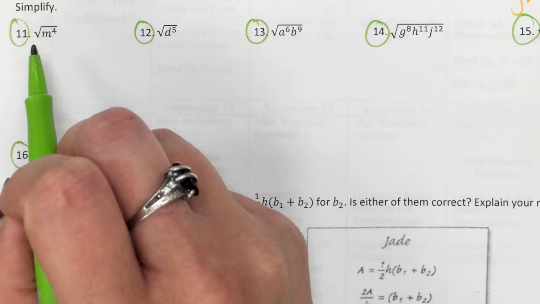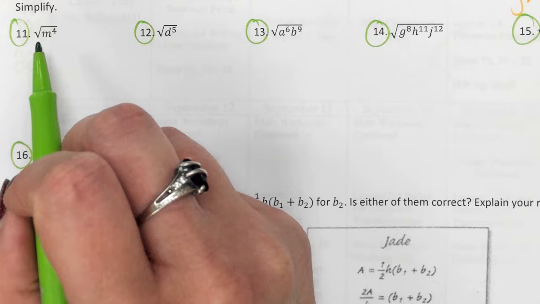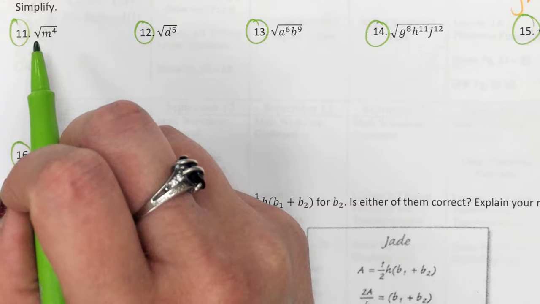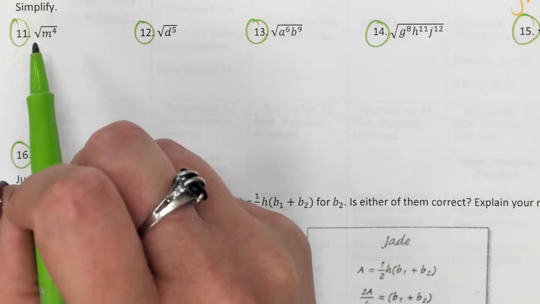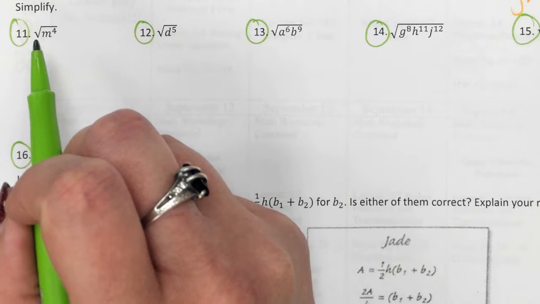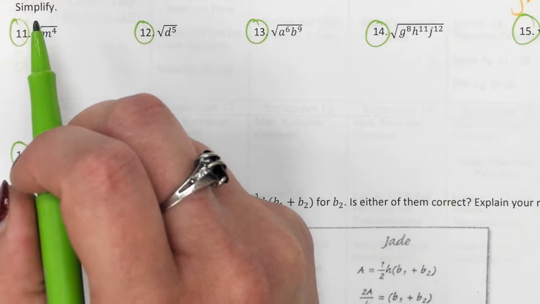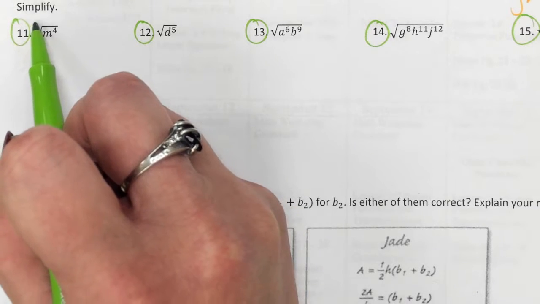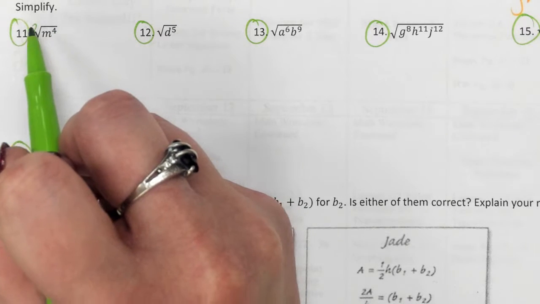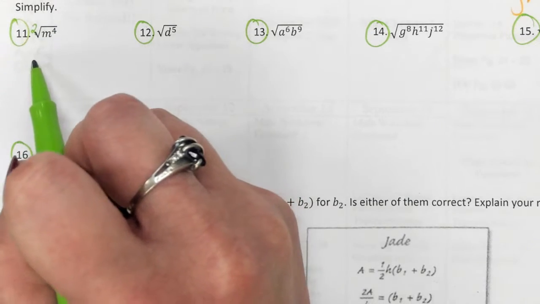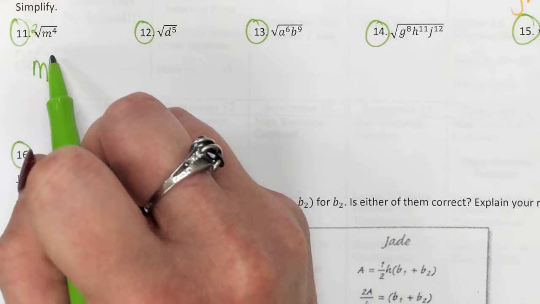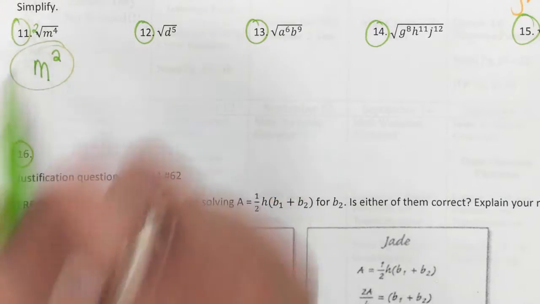You can do it in pairs, but why are we doing it in pairs? Pairs mean what number? 2. Why are we doing the number 2? It's a what, Mike? And square root means how many? 2. So you're going to do 4 divided by 2, which is 2.